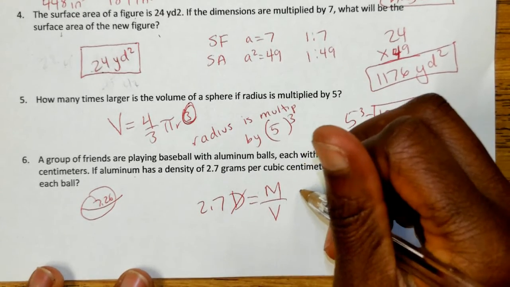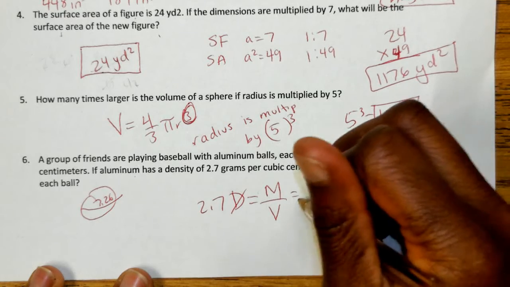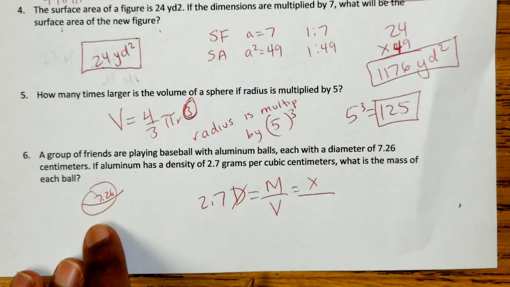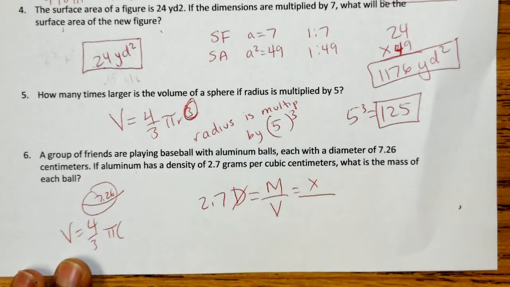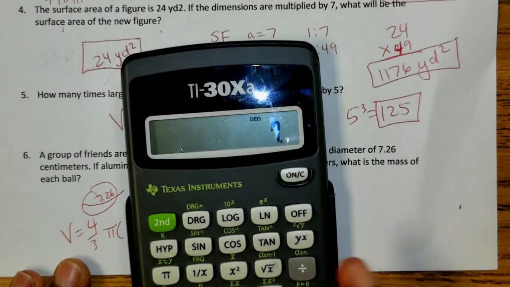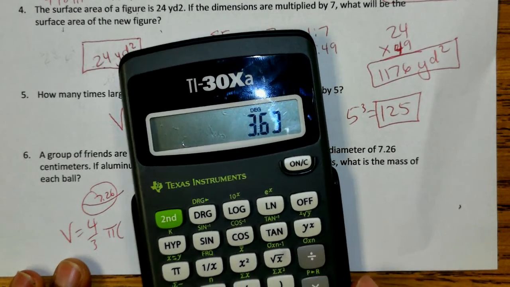So the mass we're looking for is x, we don't know. The volume, we can figure out the volume of a ball because we know the volume of a sphere. Okay, if the diameter is 7.26, the radius is half of that.